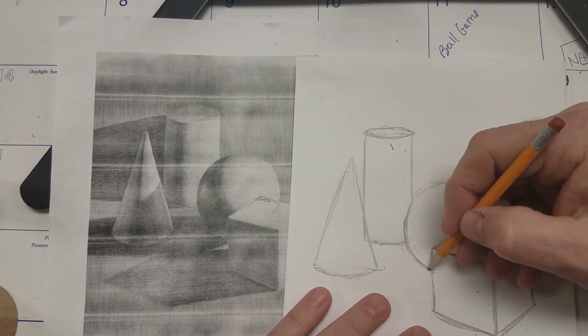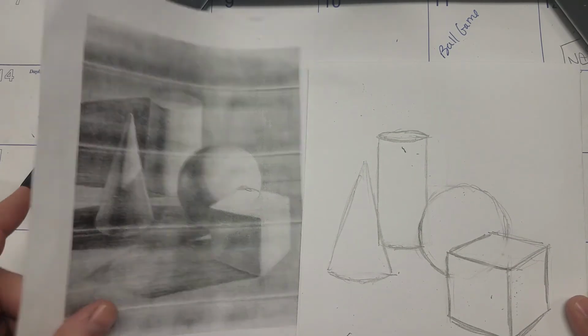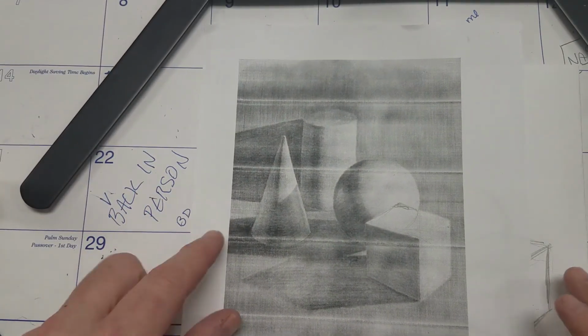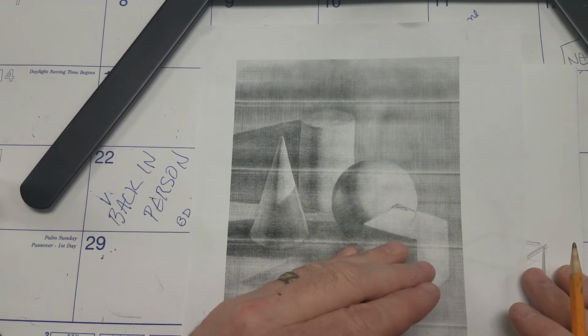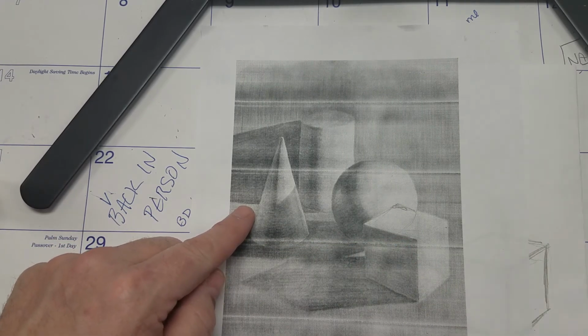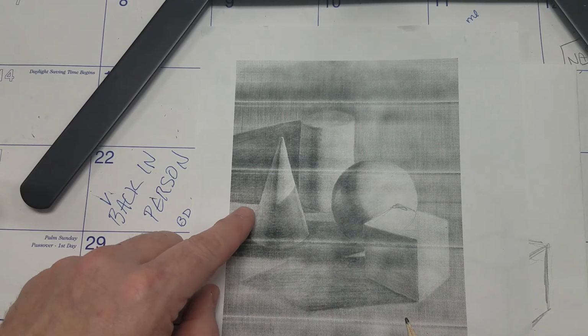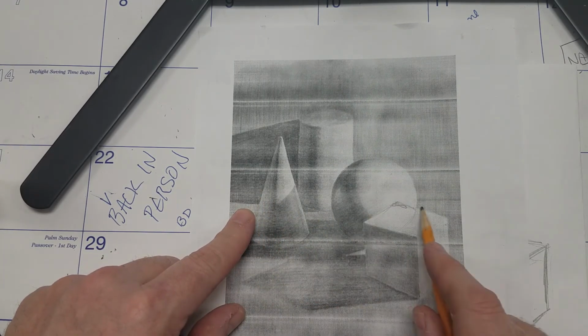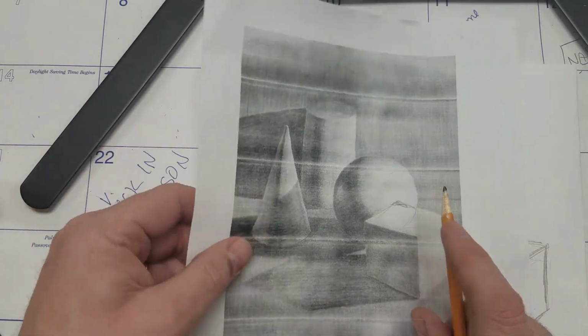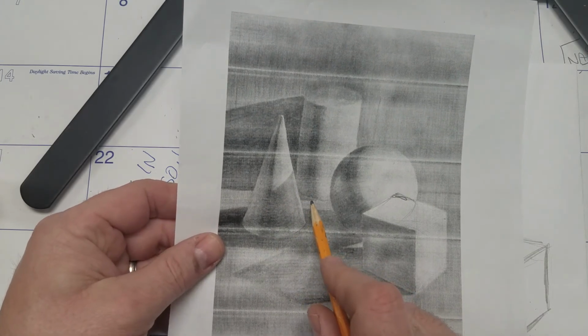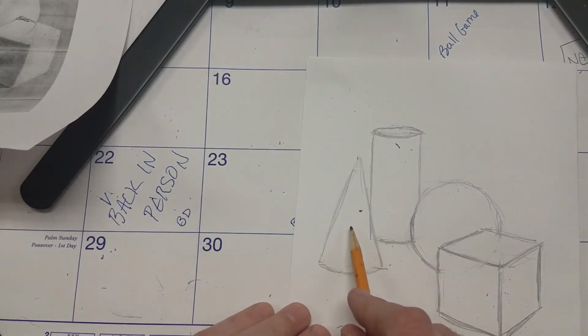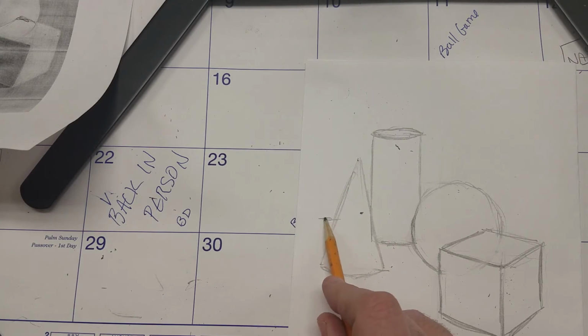Let's do one more thing here. I'm not going to add shadow in this video, but I'm going to worry about this table they're sitting on. Right over here seems to be maybe the tabletop ending, and it would come straight across over here. So if you look at that, the cylinder comes down, and maybe here.